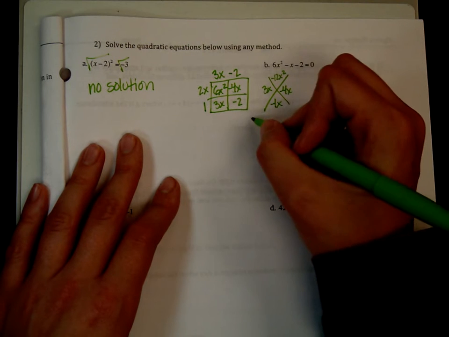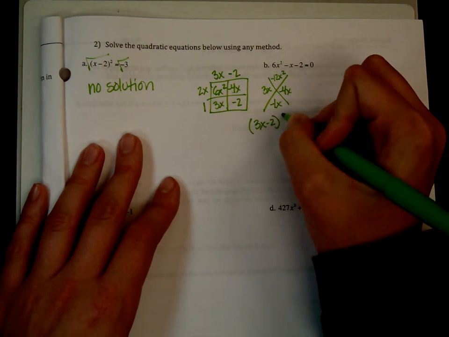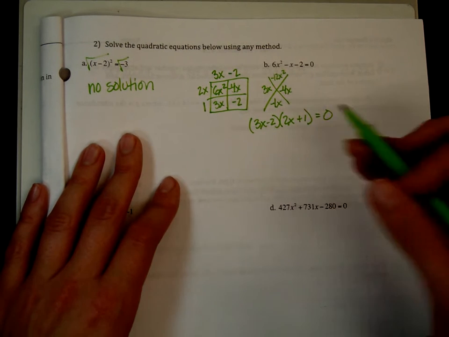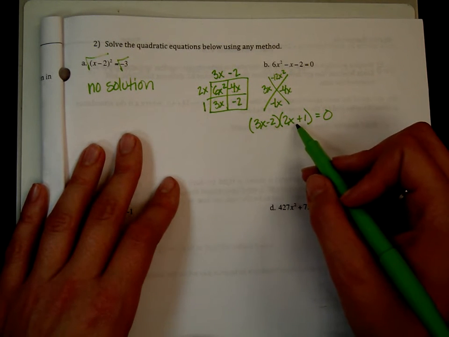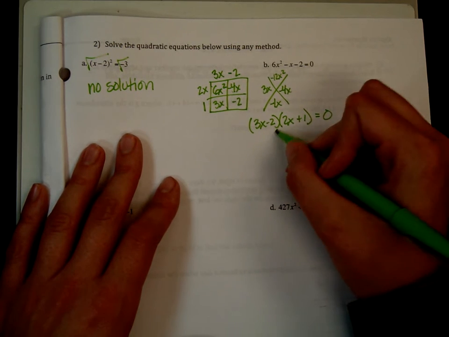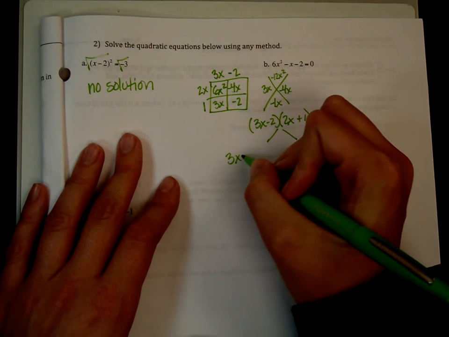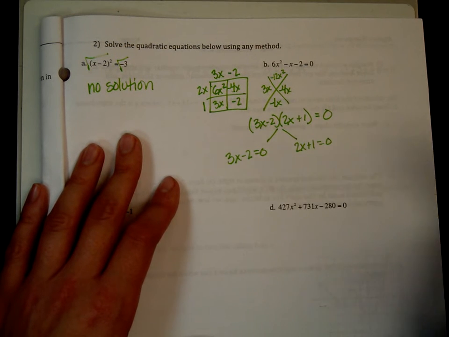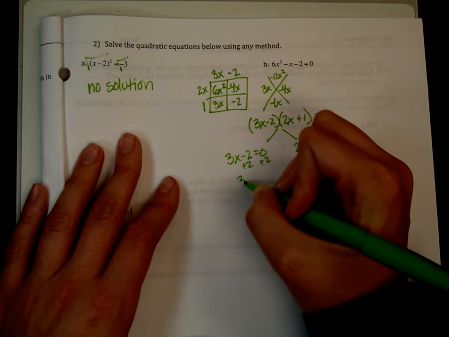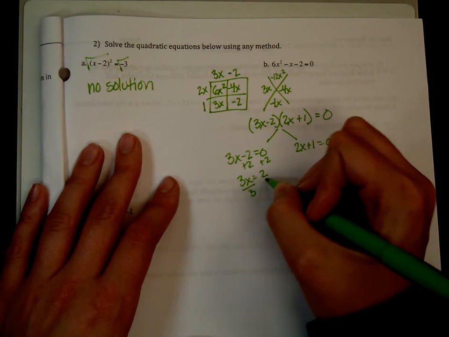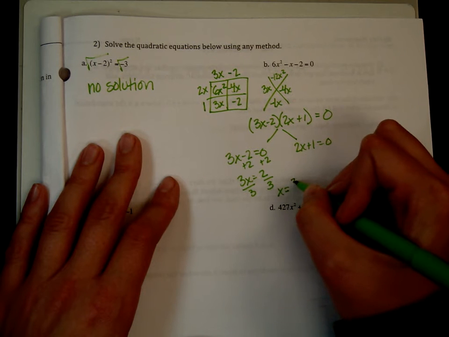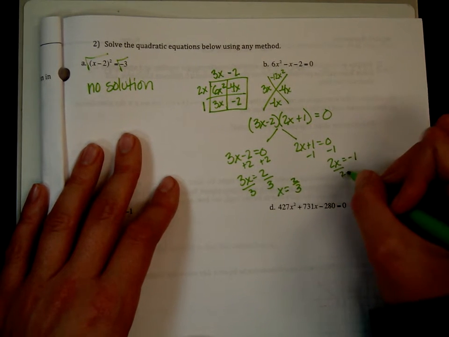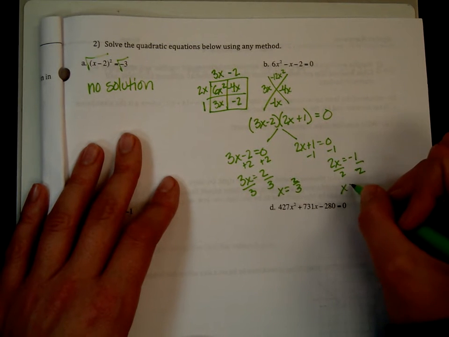Check. So this equals 3x minus 2 times 2x plus 1 equals 0. Now I have a product of two factors equals 0, so I can use the zero product property. 3x minus 2 equals 0, and 2x plus 1 equals 0. And now I just solve each equation. And I get x equals 2/3 or x equals negative 1/2.